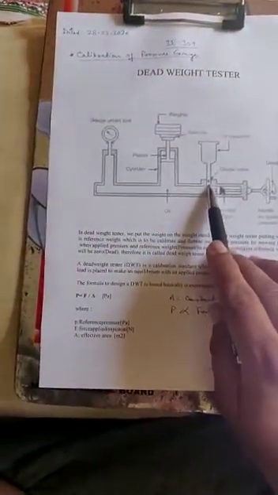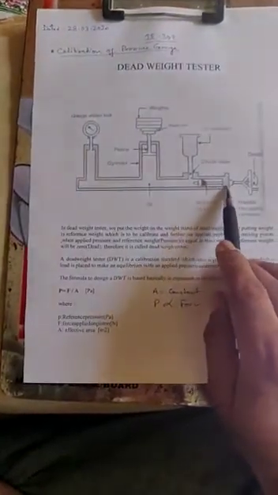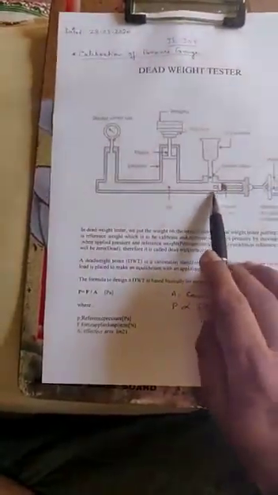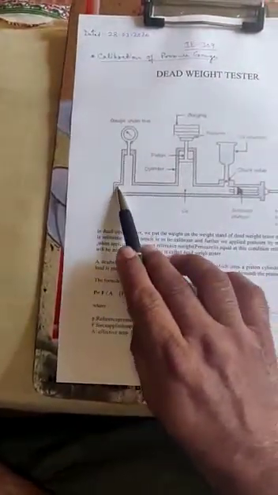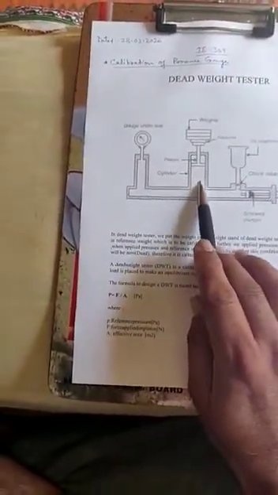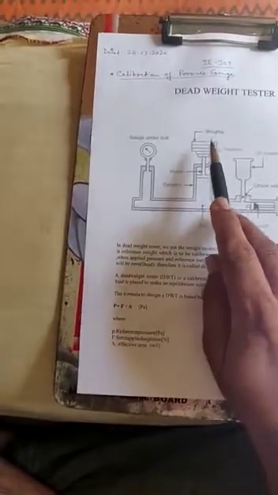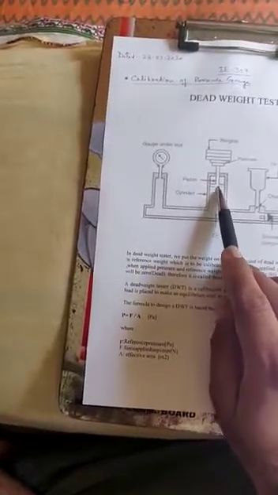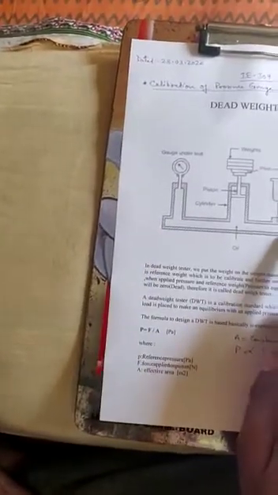And in this way there is a check valve. It releases the oil when this piston moves backward. When this piston moves forward, it increases the pressure of the oil chamber. When the pressure of the oil chamber directly represents the dead weight pressure, then this piston is floating. Hence the pressure of the oil and the dead weight are equal. Then this pressure gauge also shows the same as the oil pressure. In this way, this pressure gauge is calibrated with the help of the dead weight tester.